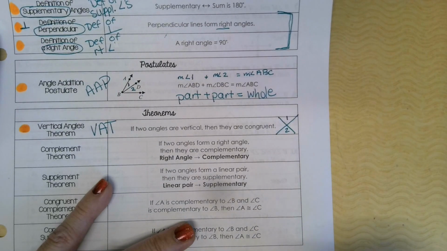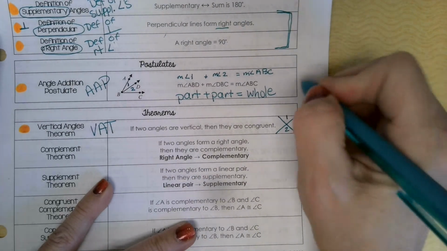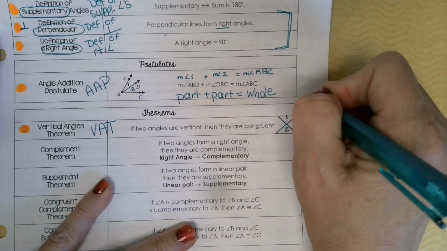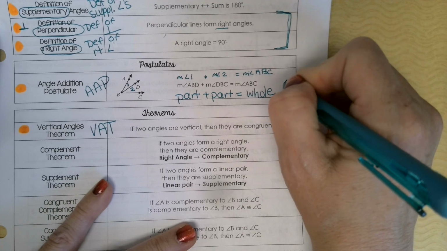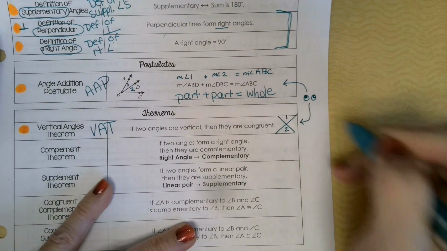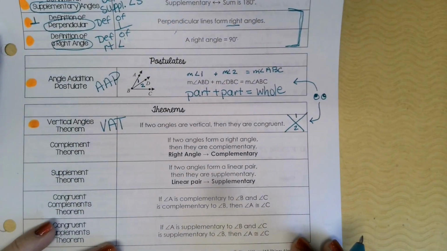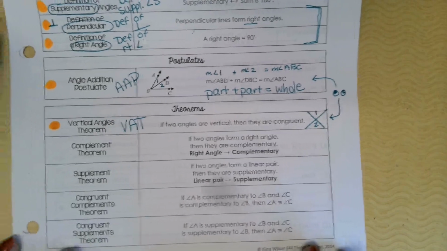Your reason is the vertical angle theorem, and you have to look at the picture to know that. So I'm going to draw my little eyeballs that I like doing. For the angle addition postulate, you have to look at the picture, and for the vertical angle theorem, you have to look at the picture. That's how you know that it is angle addition postulate and vertical angle theorem.